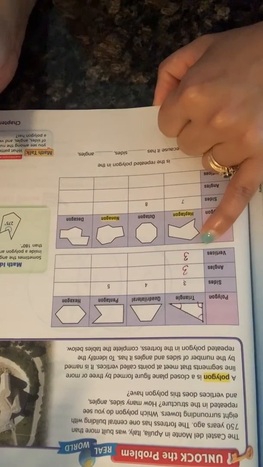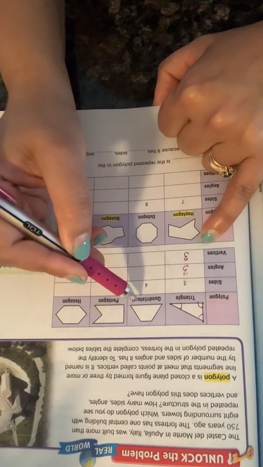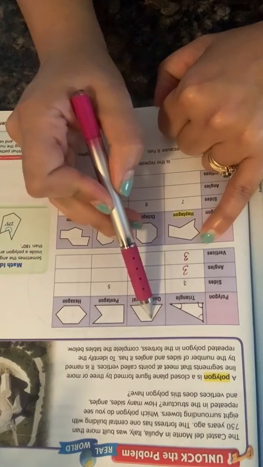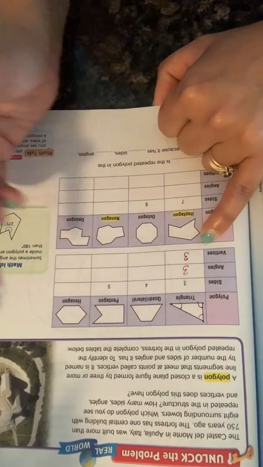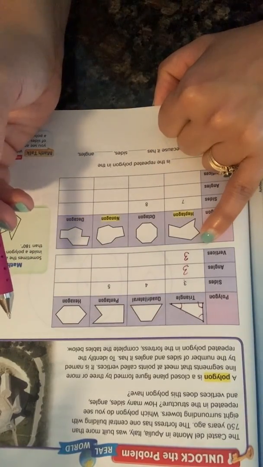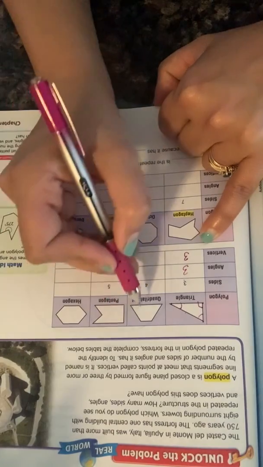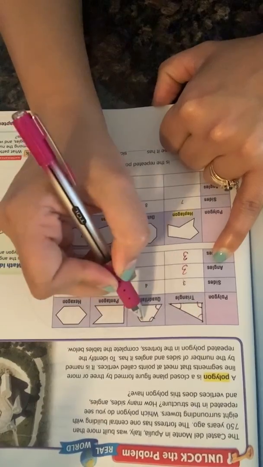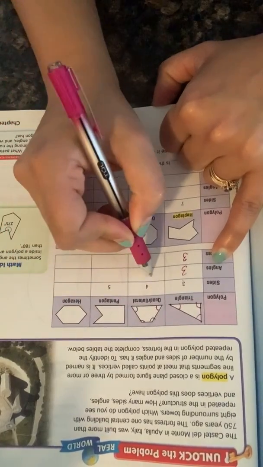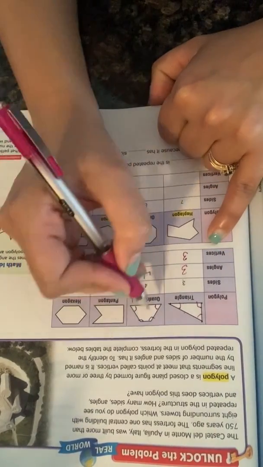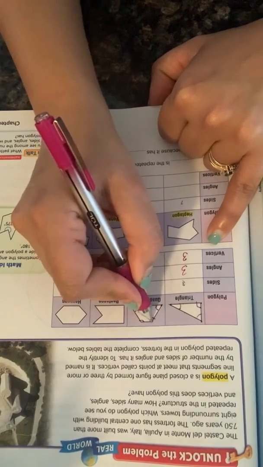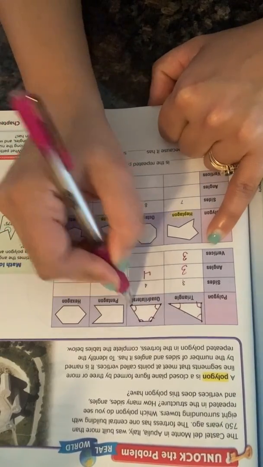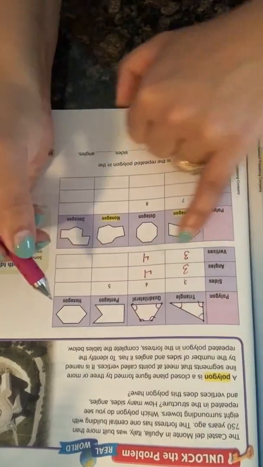Okay? And now we see the same thing on the quadrilateral. This here is a trapezoid, but it has 4 sides, so it's still a quadrilateral. So this has 4 sides, 4 angles. See that? So 4 angles and 4 vertices. 1, 2, 3, 4. Easy, huh?